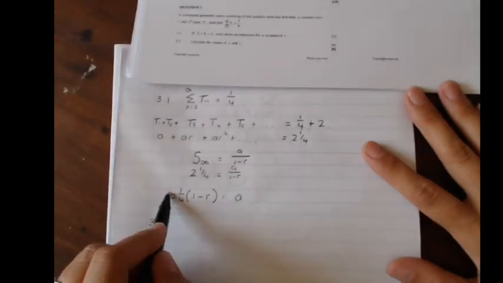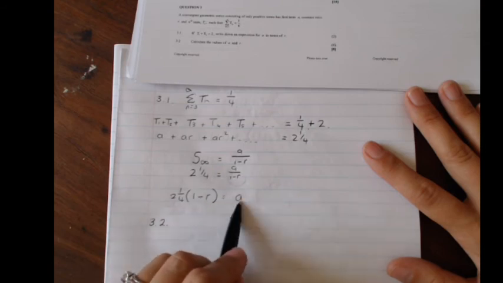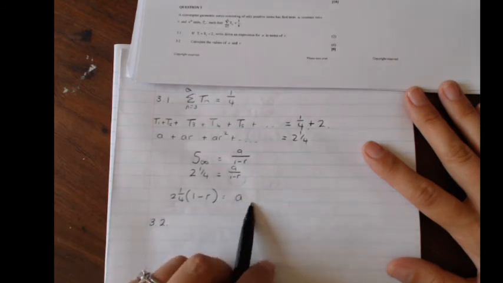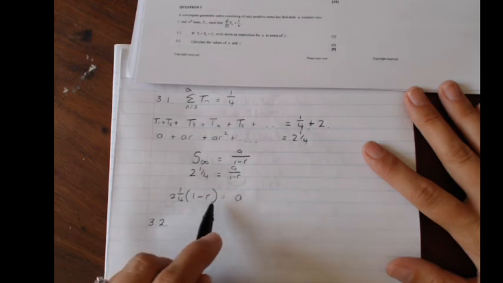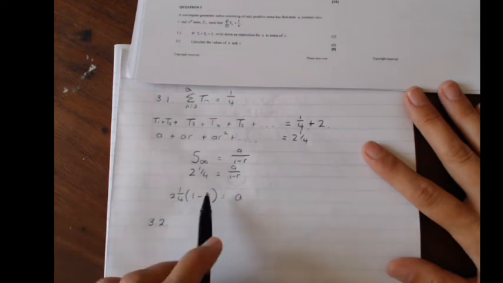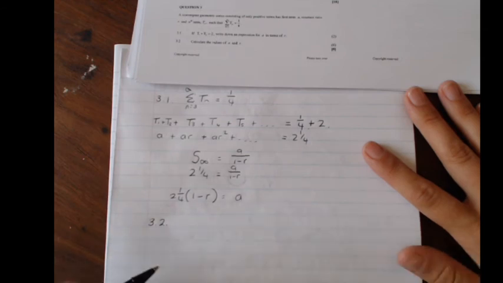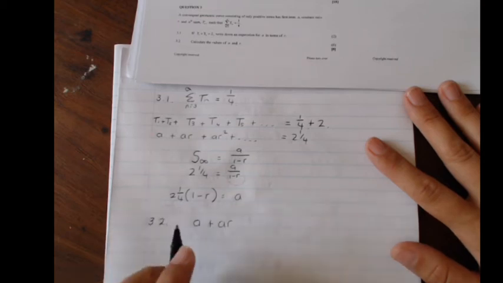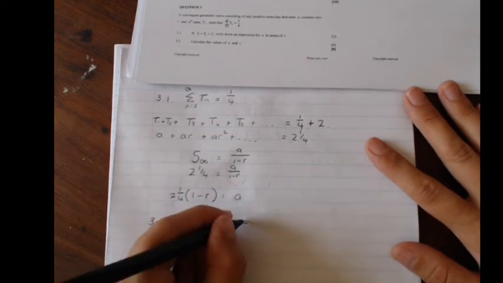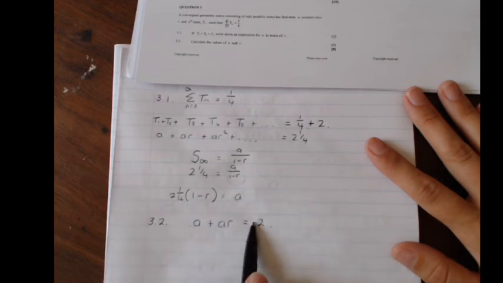So here I have an equation in terms of A and R, which I can maybe use to help me with a simultaneous equation type thing, but I need another equation in terms of A and R. Let's see, what do we have here? Maybe the fact that term 1 plus term 2, which is A plus AR, is equal to 2. Term 1 and term 2 is 2. That's an equation, and that's an equation, and I can use that.